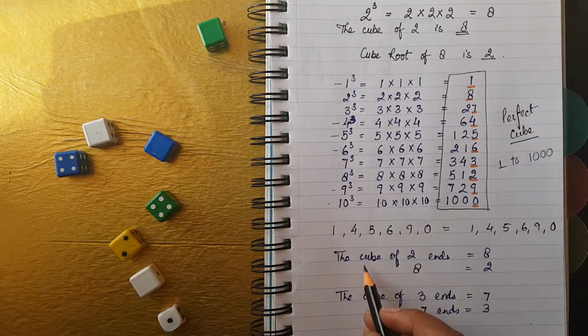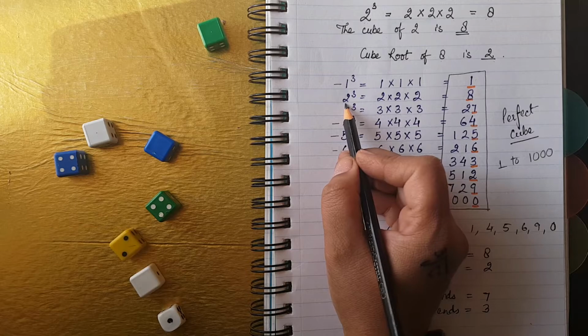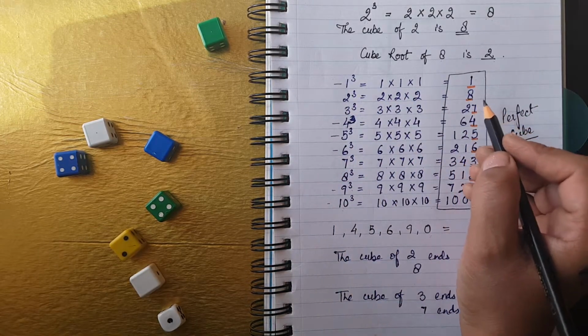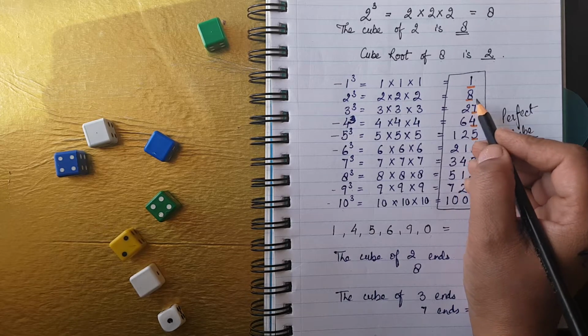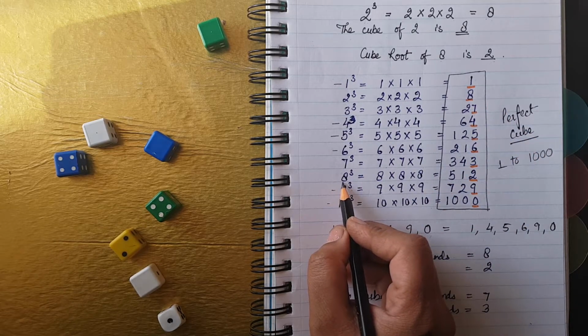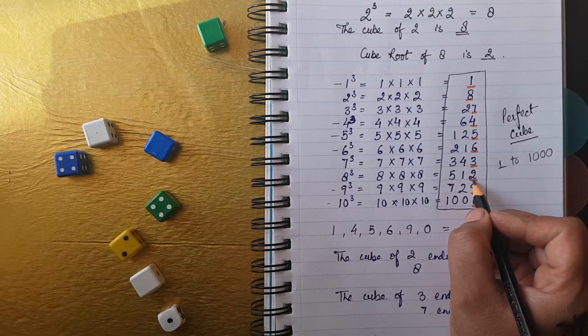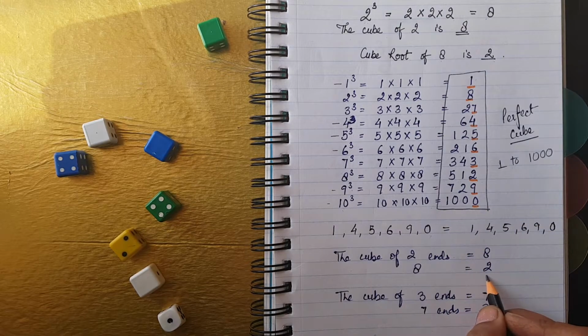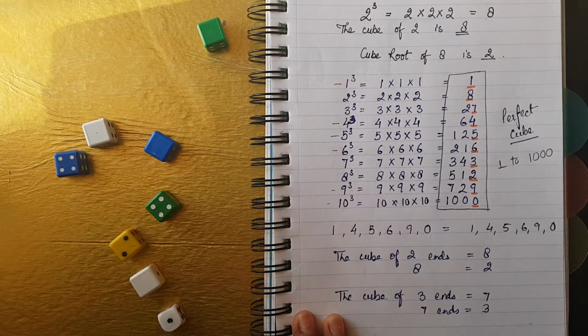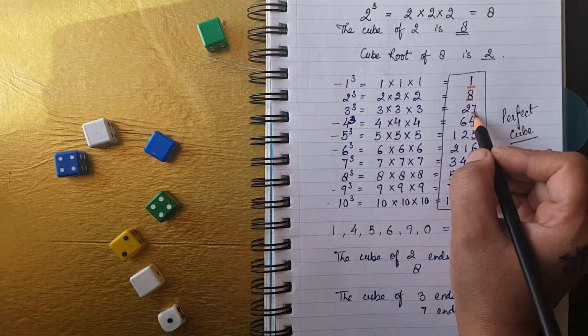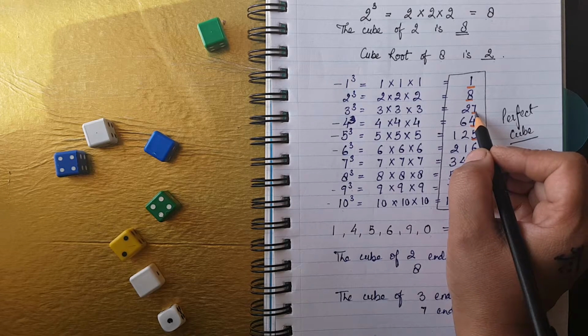Instead of that, the cube of 2 ends with the ones digit 8, and vice versa, the cube of 8 ends with 2 on the unit place. In the same way, if we find the cube of 3, you can see the unit place has a 7.